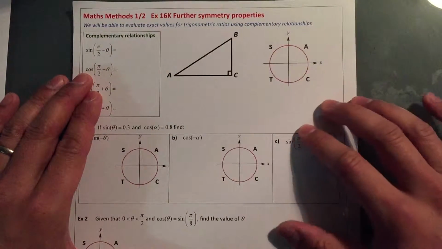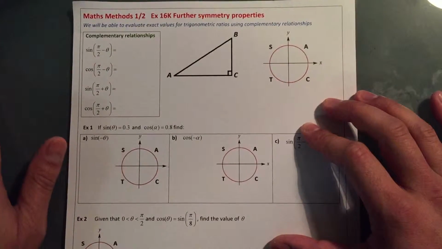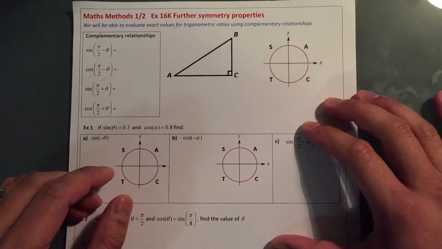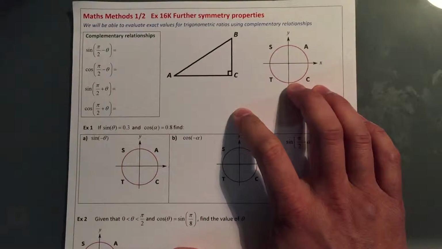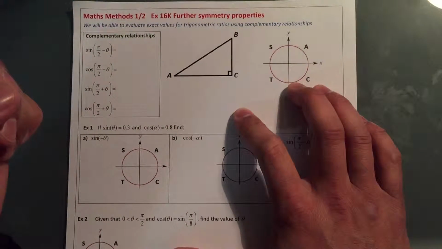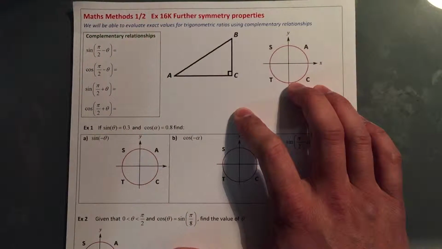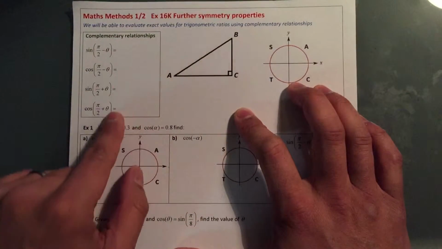Okay, good afternoon everybody. Make sure you've got this handout in front of you for 16K further symmetry properties. We're going to be using the trig ratios, evaluating exact values. So we're all non-calculator here for complementary relationships. Now first we're going to define these four complementary relationships.